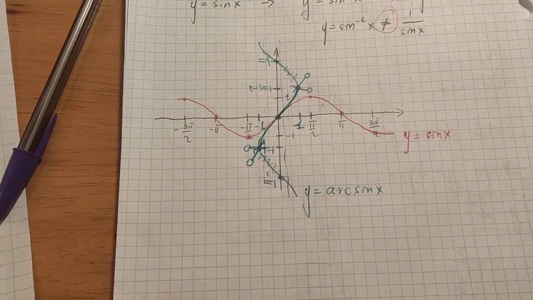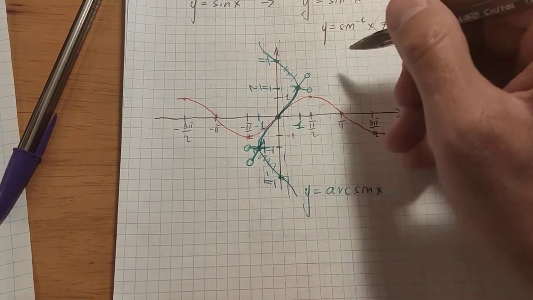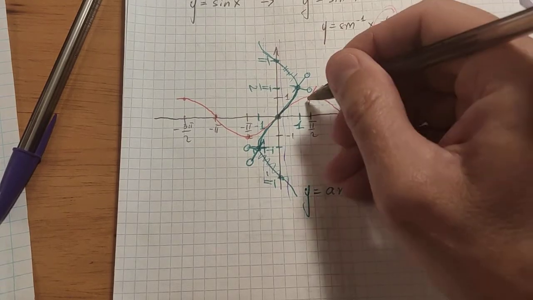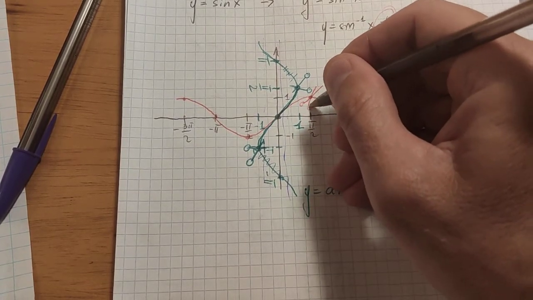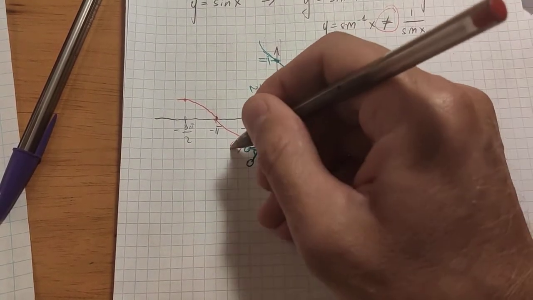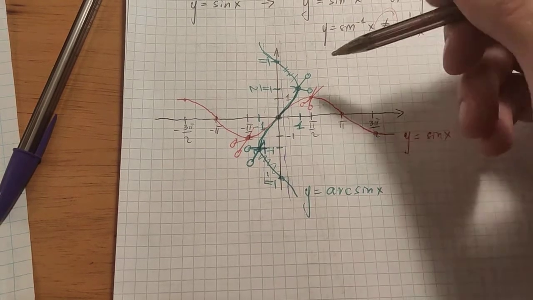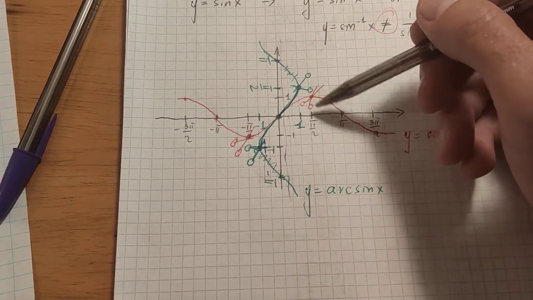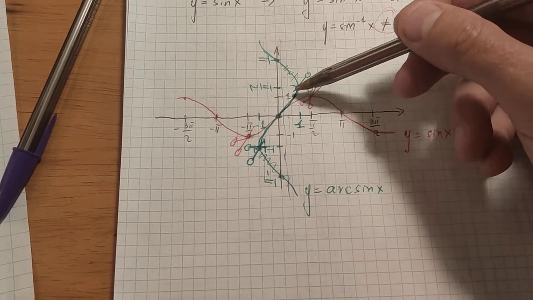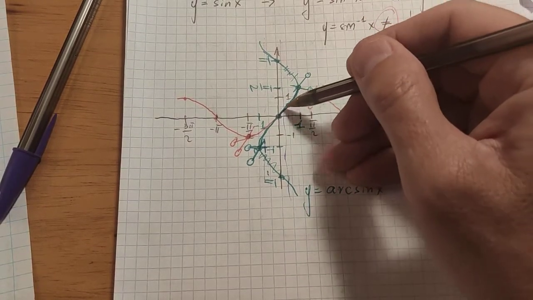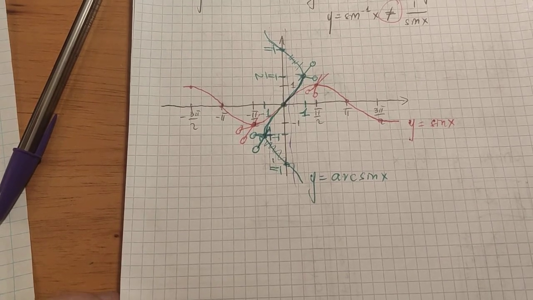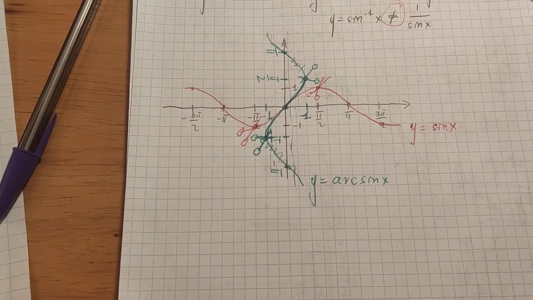So what actually happened was we also cut this one over here and over there. So we restricted the domain of the original, and then we made an inverse of it to get the green shape, to get inverse of sine. Okay, let me just quickly redraw it.